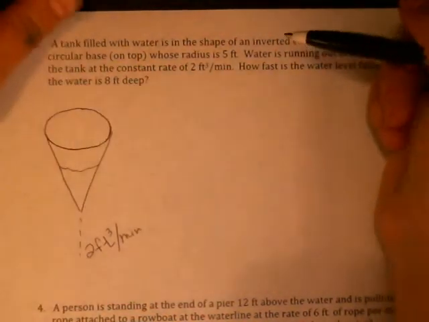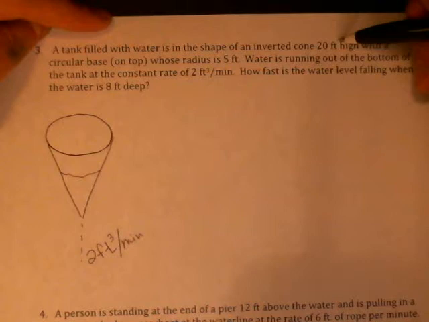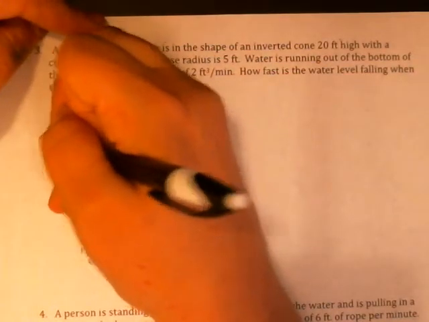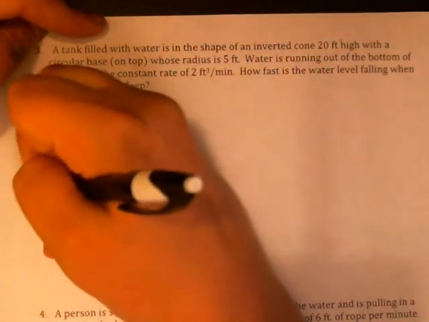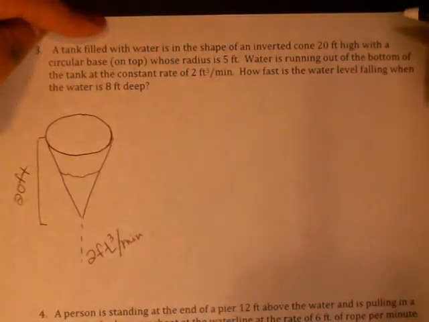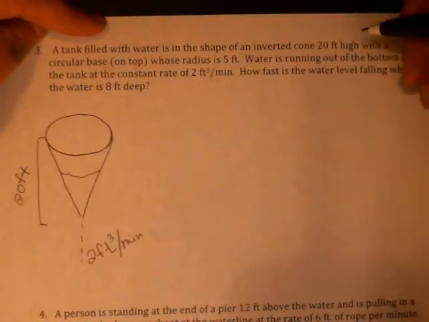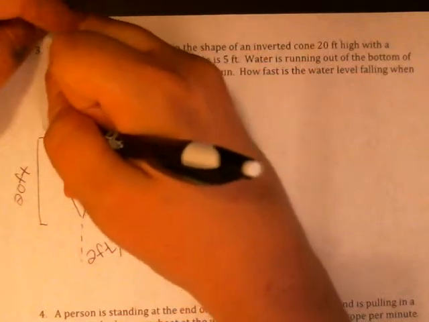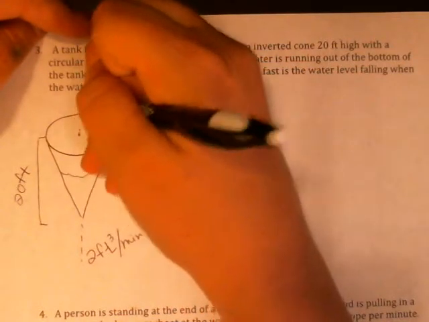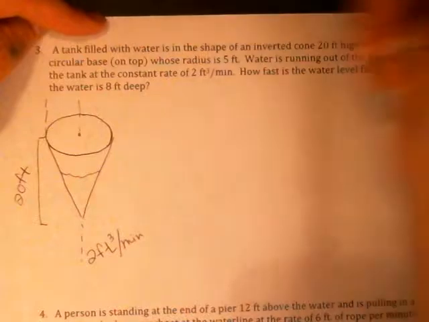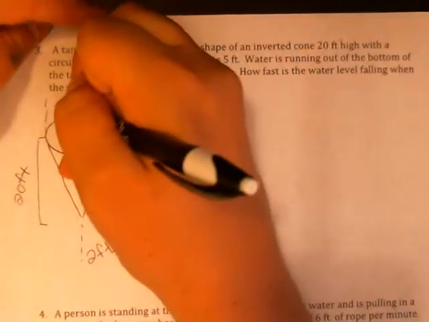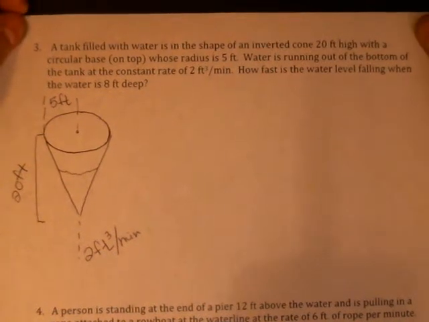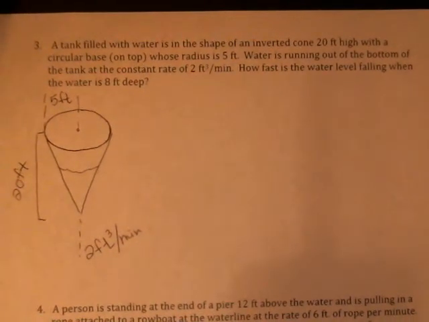So let's walk through and look at all of our info. We're given the height of the tank is 20 feet. That is not going to change. The depth of the water will change, but the height of the cone actually does not change. So that one, you don't need to give a variable name. You can just label that right in your picture. 20 feet high. The radius of the cone is 5 feet, and that as well is not changing. The tank isn't changing size. It's the water that's changing.